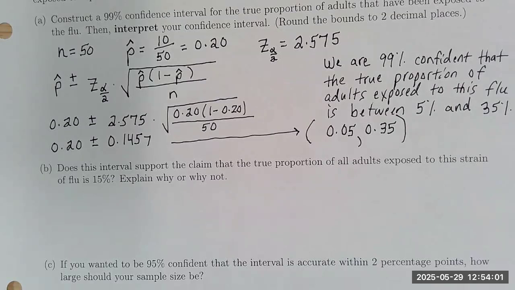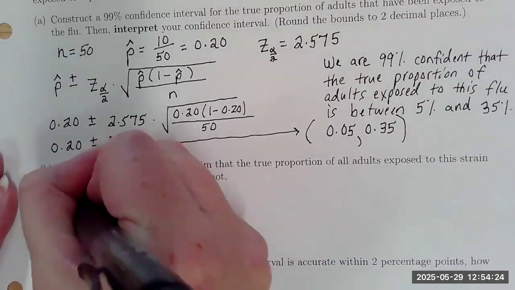Did you hear that? If the 15% that they're asking about is in the confidence interval you just found. So we said that the true proportion of adults exposed to this flu is between 5% and 35%. Is 15% in that range? Yay! So we say yes, this does, because 15% is in that confidence interval.